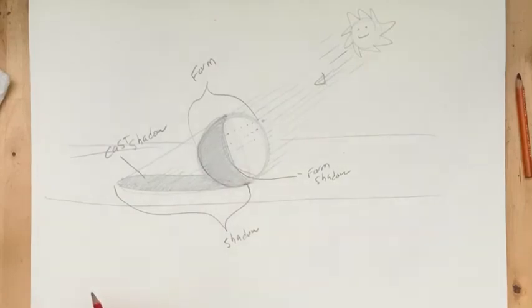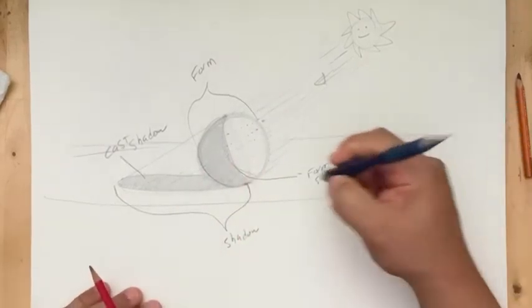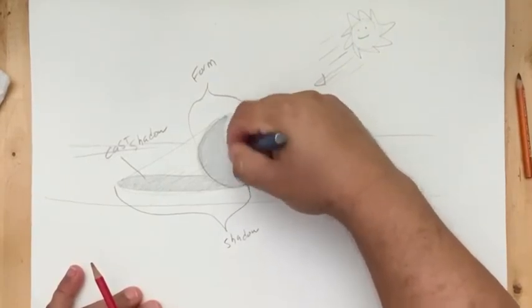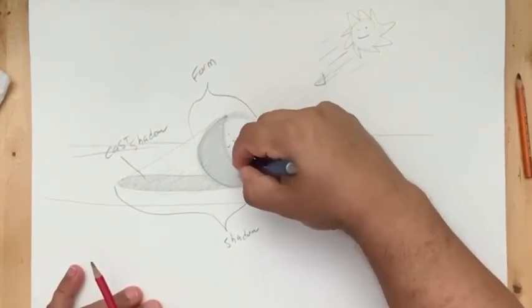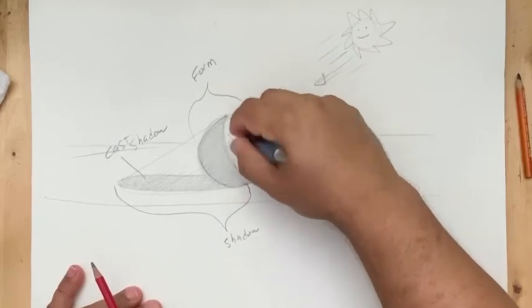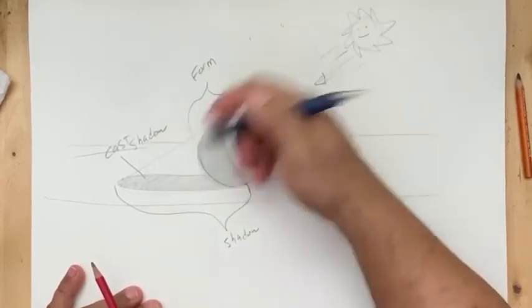There's much more detail than this, but this is actually the most important part. I'm going to clean up my drawing here. I'm getting rid of the other side of the oval that I drew, and just cleaning things up so that it's nice and clear.